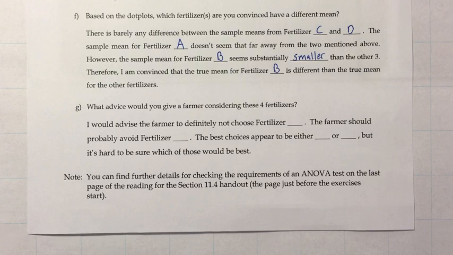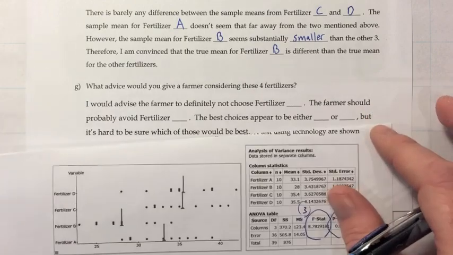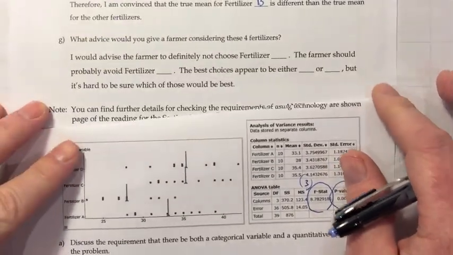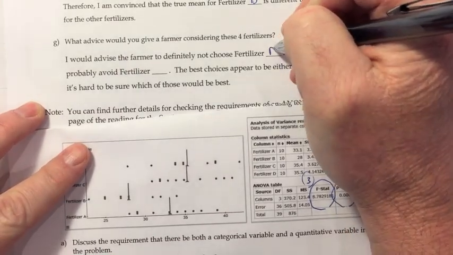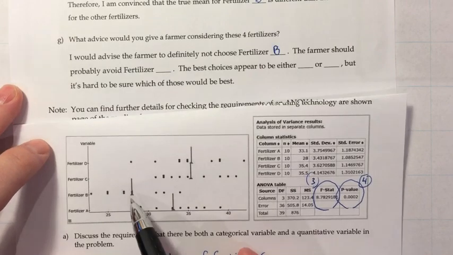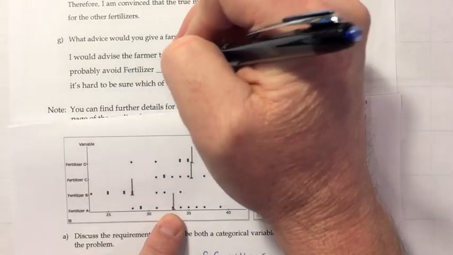All right, final question. What advice would you give a farmer considering these four fertilizers? So they're trying to decide which one of these should I buy and put on my crops, right? Let's assume the cost is all fairly similar. Well, I would advise the farmer to definitely not choose fertilizer B, because fertilizer B is not only the one that's different, but it's different in that it produced less tomatoes. The farmer should probably avoid A.